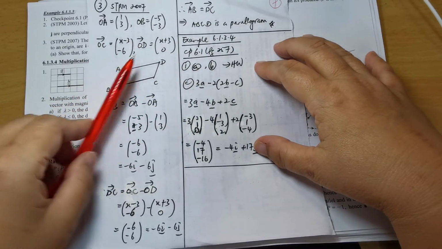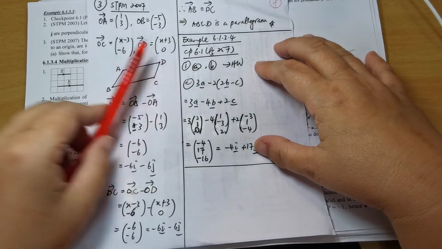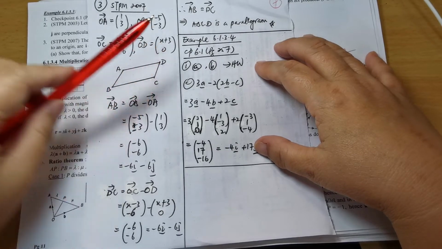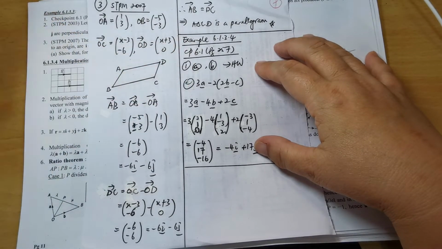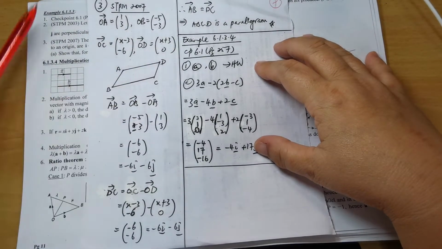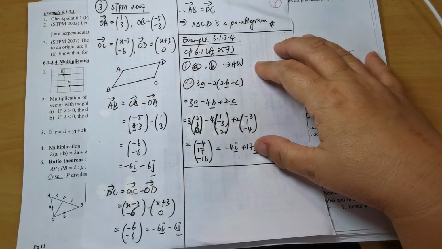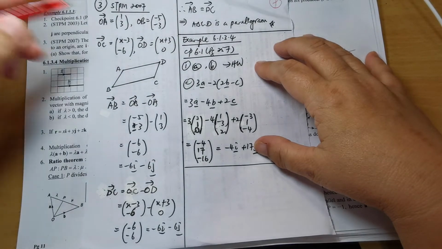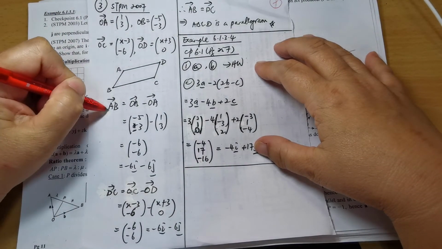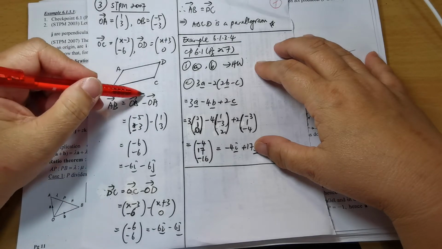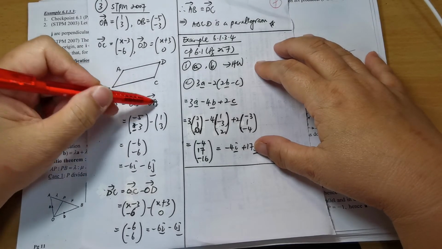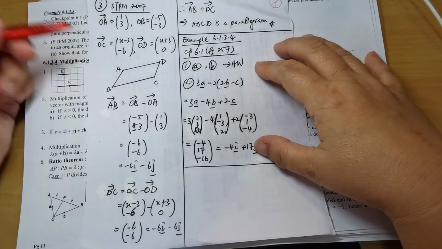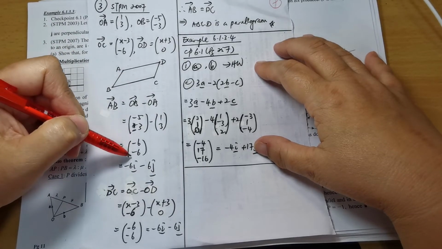Let's say if AB is the same as DC, same means same direction, same magnitude. So when you join them, definitely the other pair is also the same. Also, just need to show one pair. Okay, I choose AB and DC. You can choose BC and AD, up to you. Okay, I choose AB. So to find AB is using the position vector formula. So AB is OB minus OA. So this is OB, this is OA. So you get -6, -6.